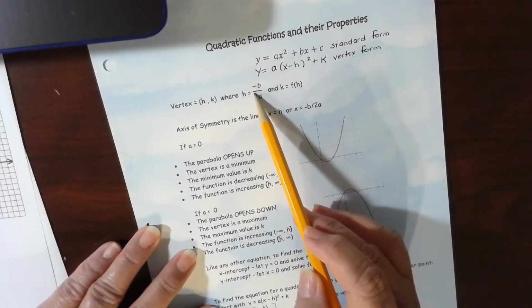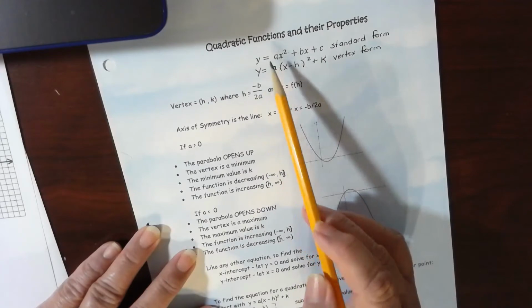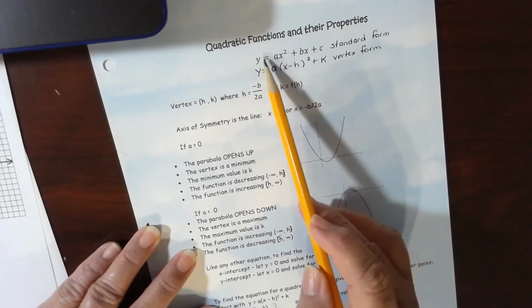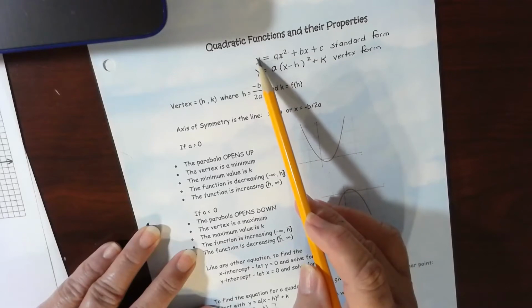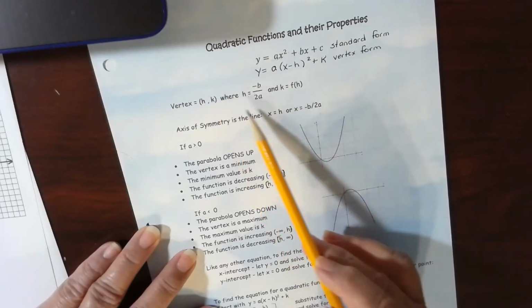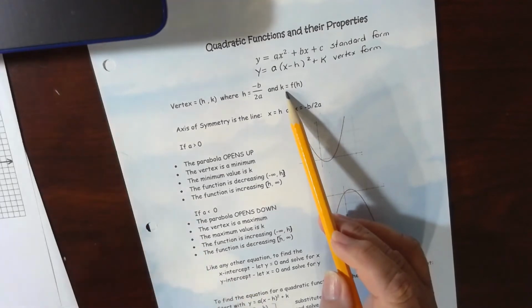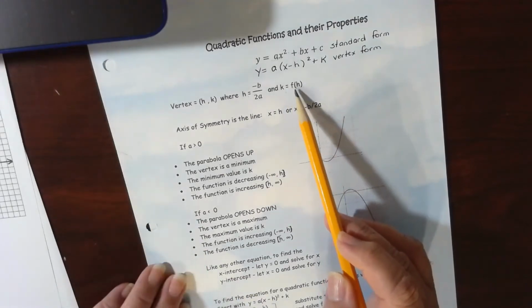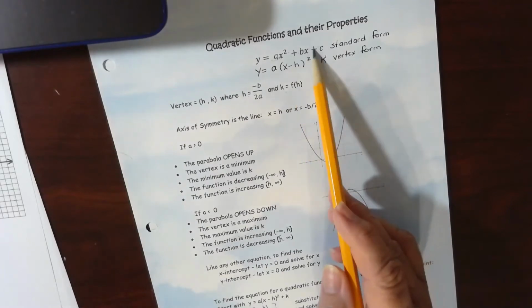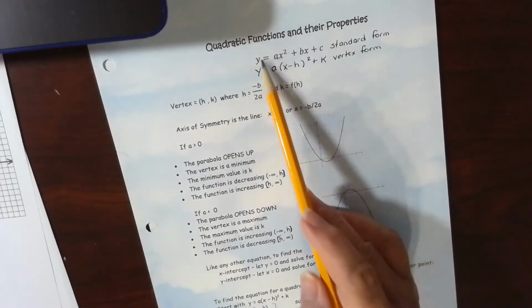Then when you have the value for h, you substitute it in for x into the equation, and the answer you get for y becomes the k part. So that's why this says that k is f of h, meaning if you plug h into the equation, whatever you get becomes the k.